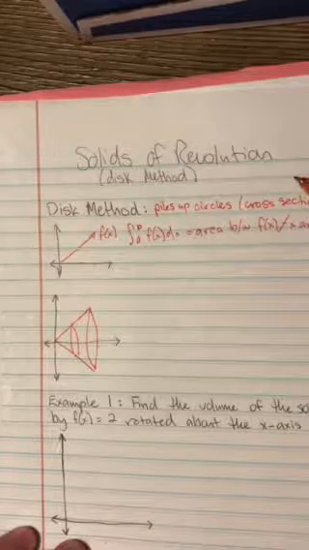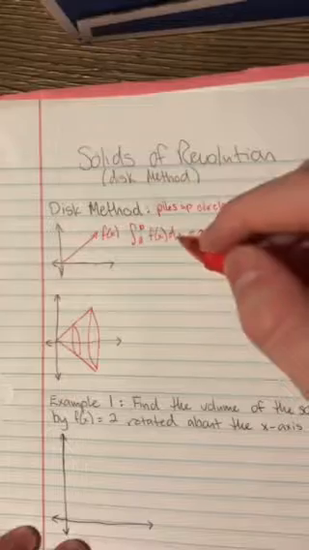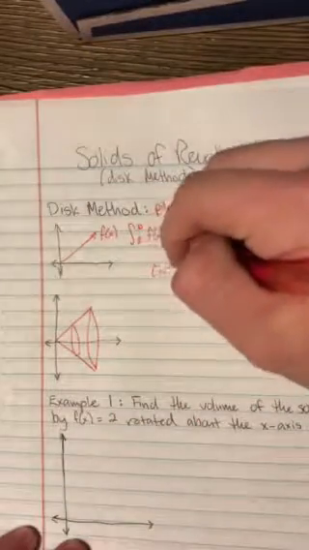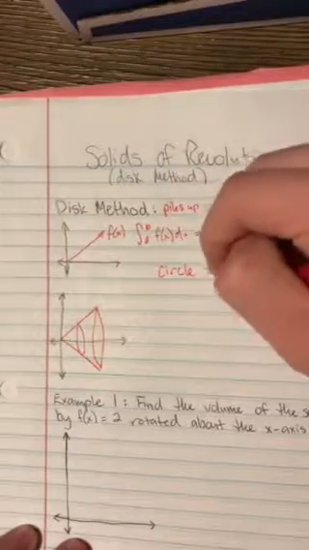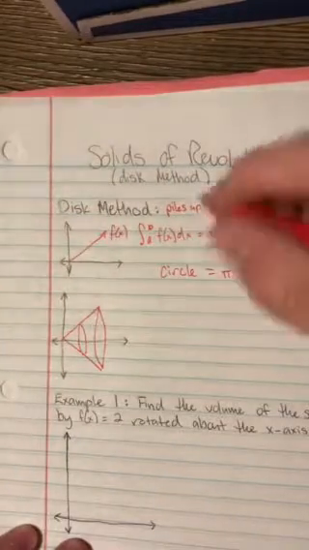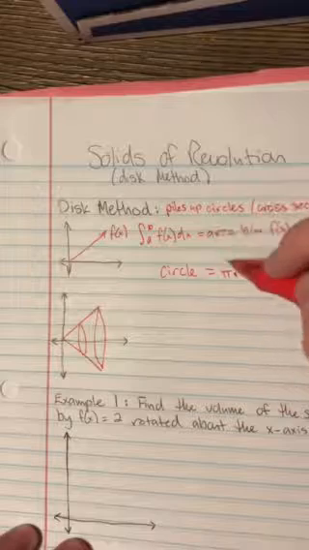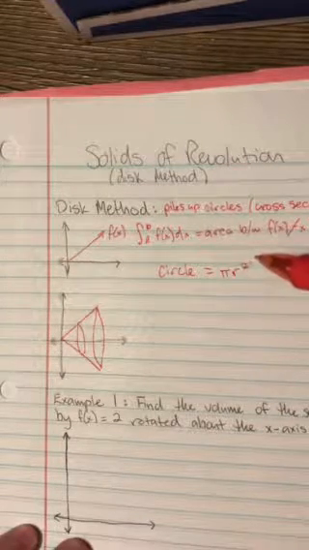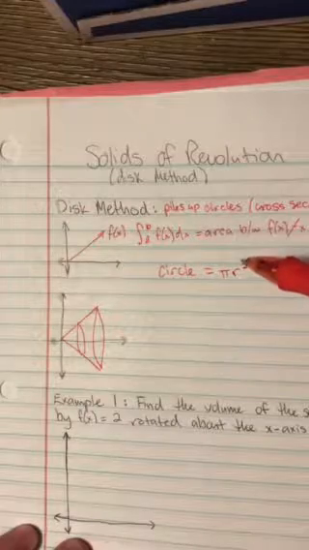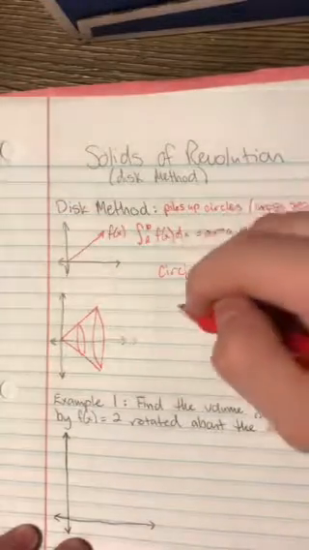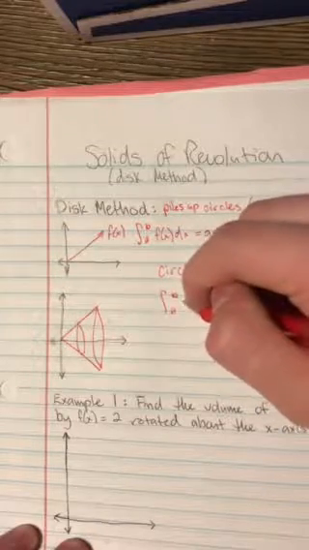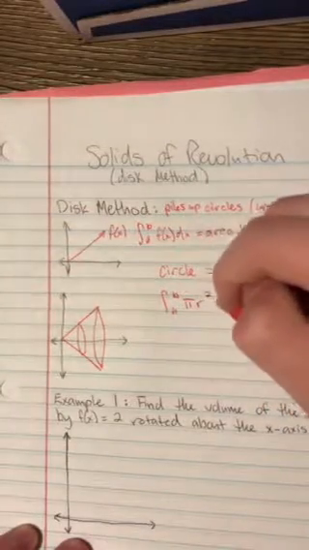And to find that, you're going to use the area of a circle, which equals pi r squared. You're going to apply this formula for the area of a circle to the integral you would use to find the area between f of x and the x-axis. So what you would have is the integral from a to b of pi r squared dx.